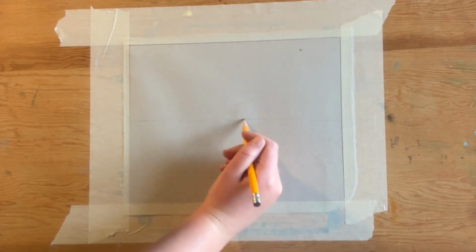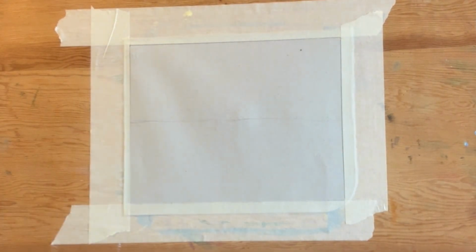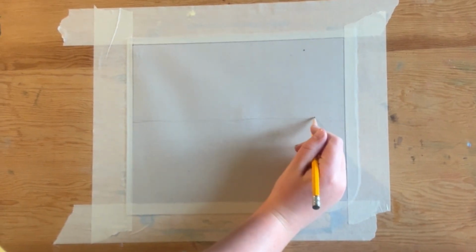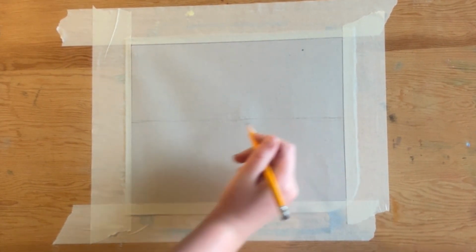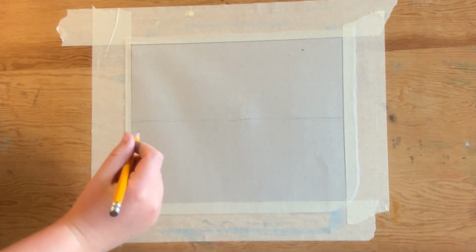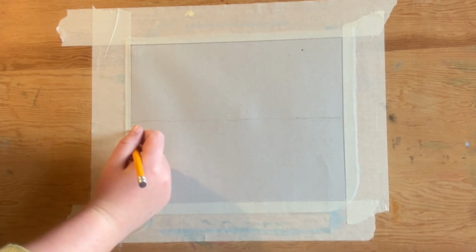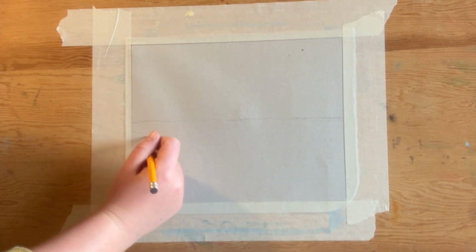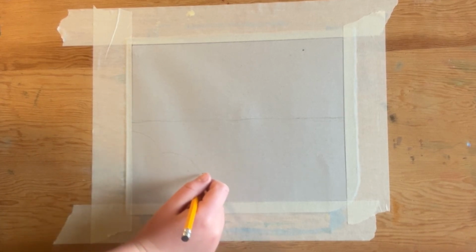We're going to start by drawing the horizon line, just about right down the middle, though this can be moved depending on your preferences. At the bottom of this picture is going to be billowing clouds of spray.